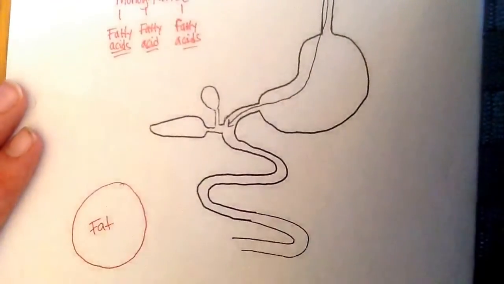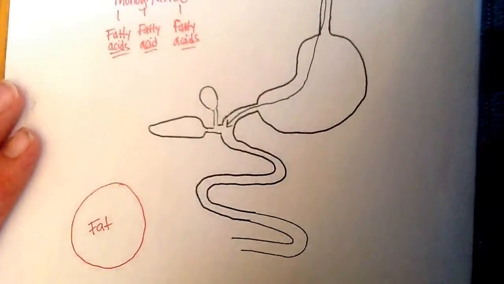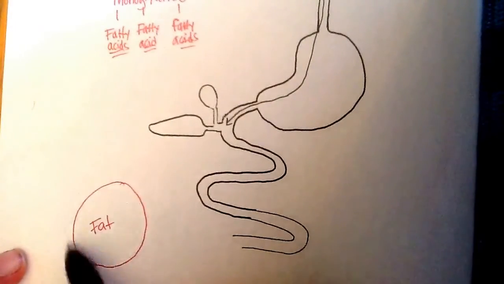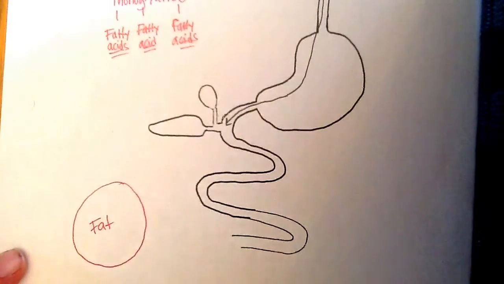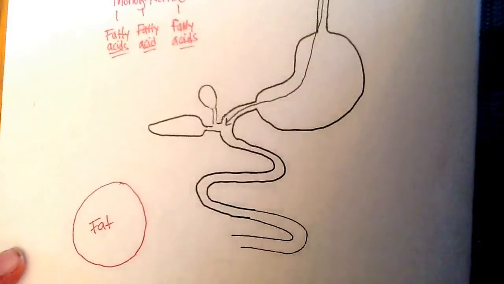So it's these monoglycerides and fatty acids that we talked about up here. The first thing we need to do, because you all know fats and water don't mix, I need to be able to get more surface area here for my enzymes to work on. And the easiest way to do that is to break this fat droplet down into smaller pieces.